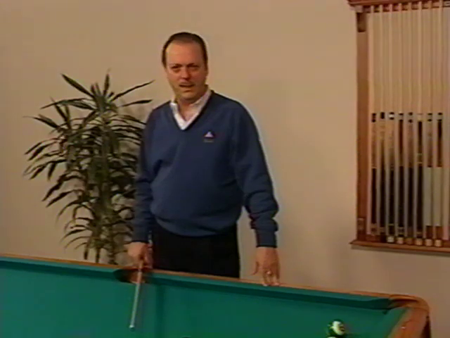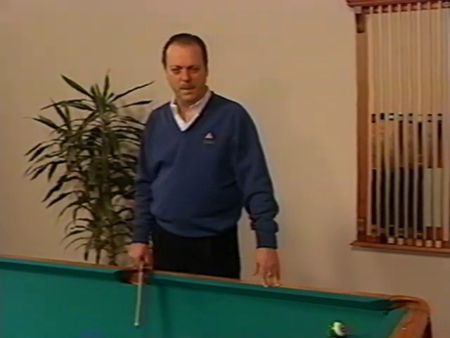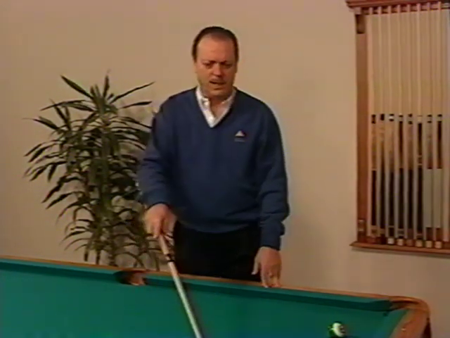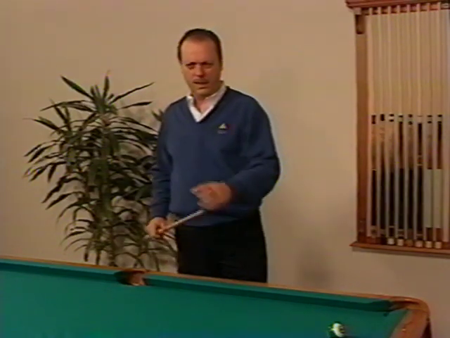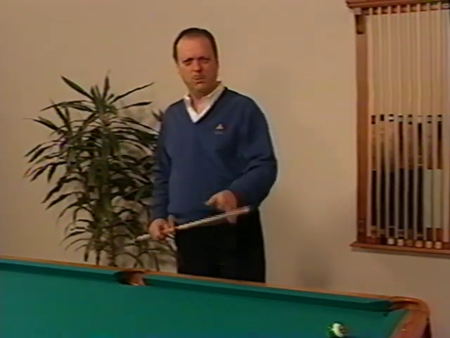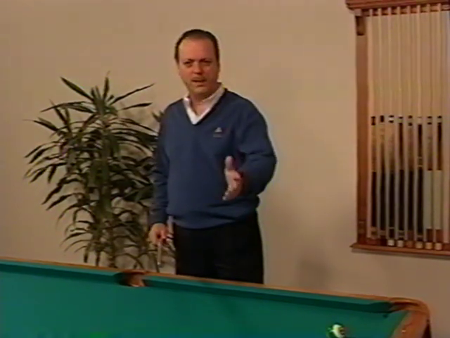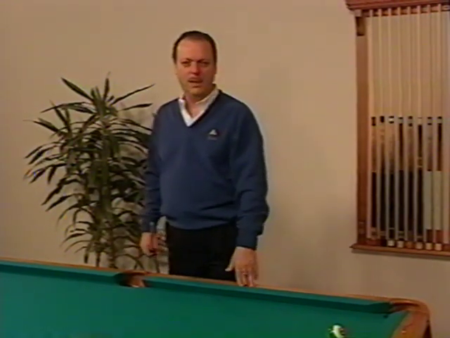Remember, anytime you use side spin, it causes deflection of the cue ball. And the way you learn about deflection is shooting easy shots like you saw me shoot here, and learn how your cue deflects with your stroke. Every cue deflects a little bit different, but with practice, you'll be comfortable with it and you'll play a lot better position.